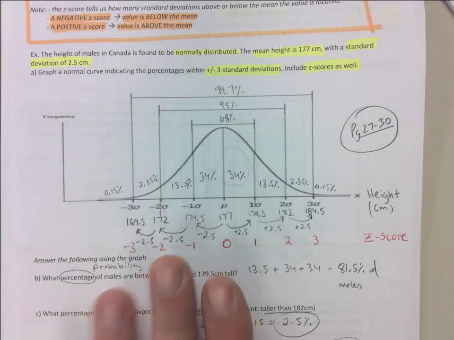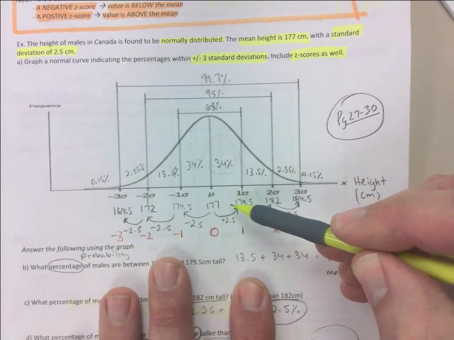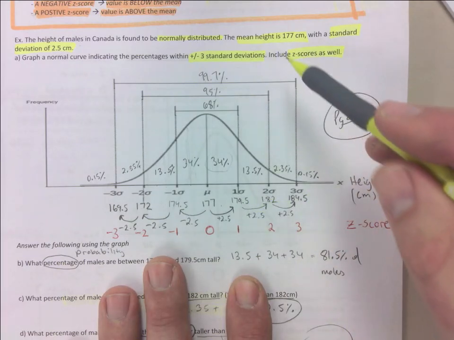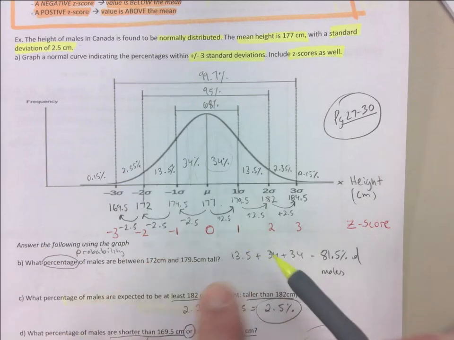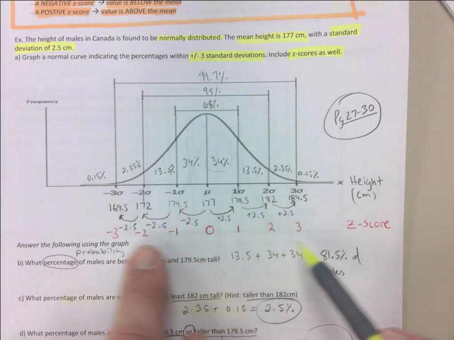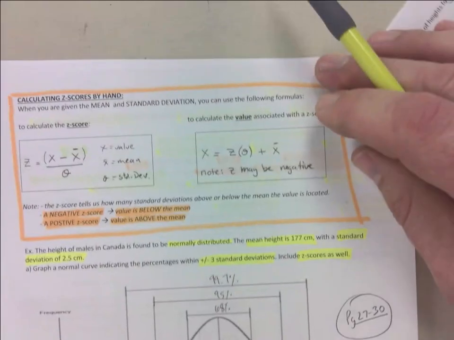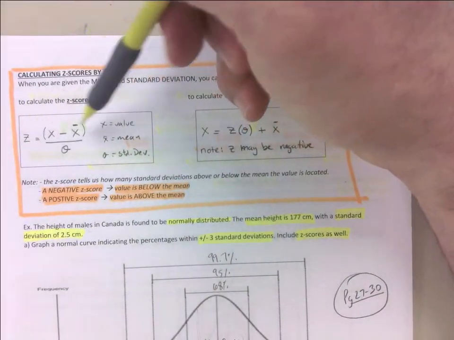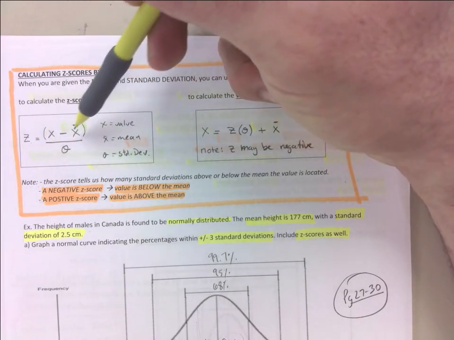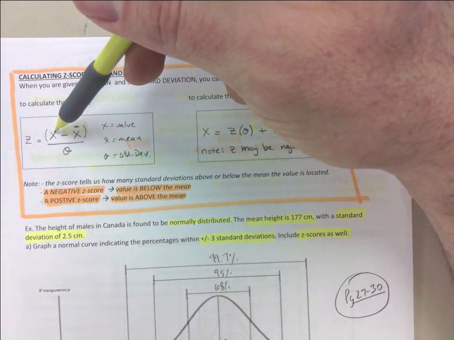So on page 25, we started to look at the average height of males. We figured out that the mean is 177, and the standard deviation was 2.5, okay? And we also put the z-scores at the bottom here. Last lesson, we looked at formulas, right? So this is the formula that you will use to calculate a z-score, okay? That one right there. You need the mean, you need the standard deviation, and you need that score that you want the z-score for.